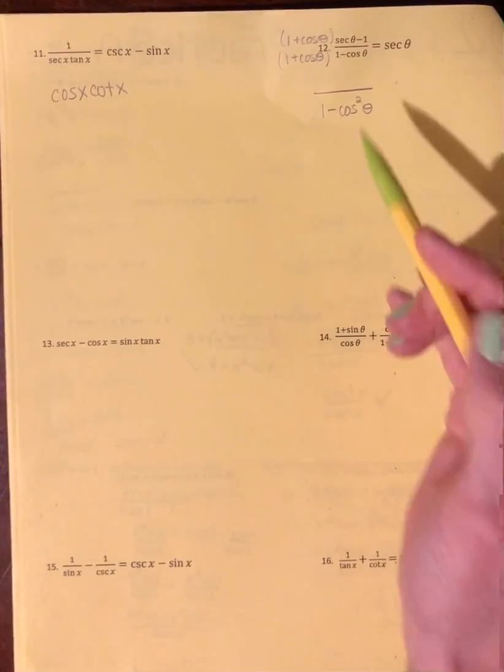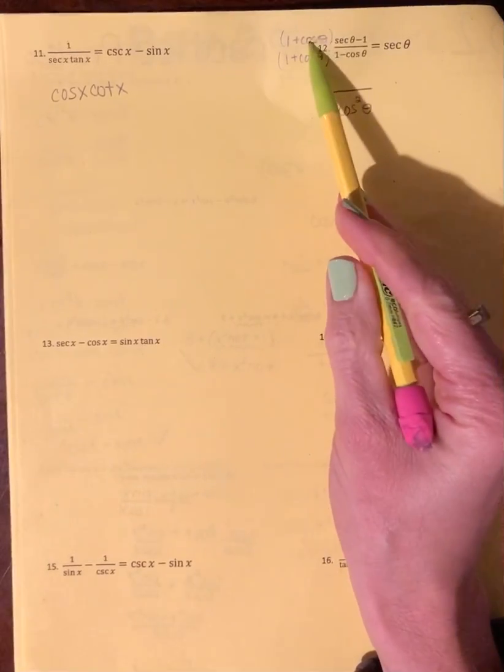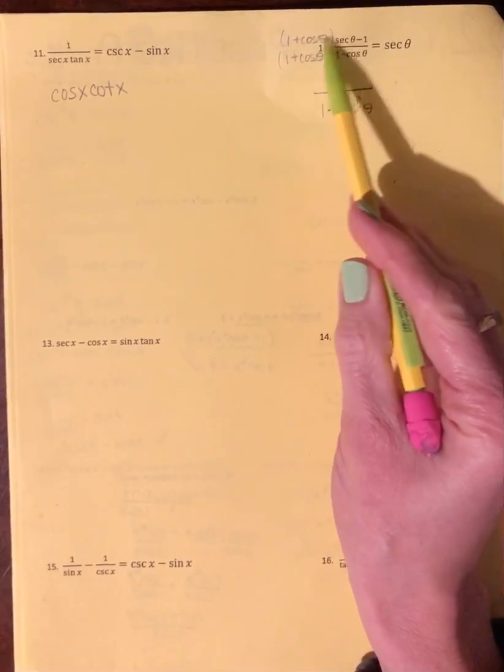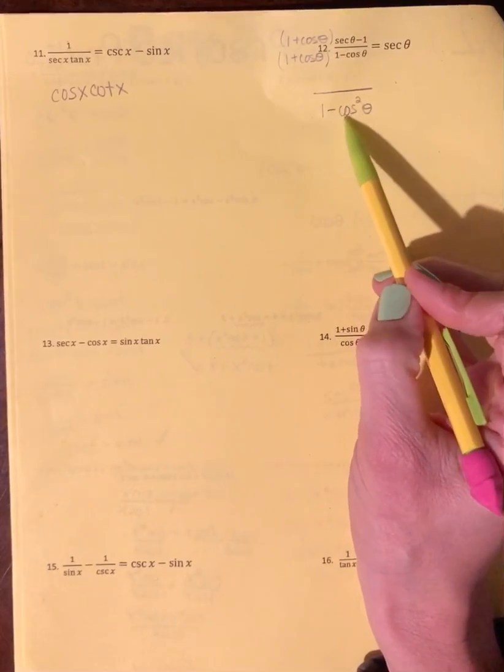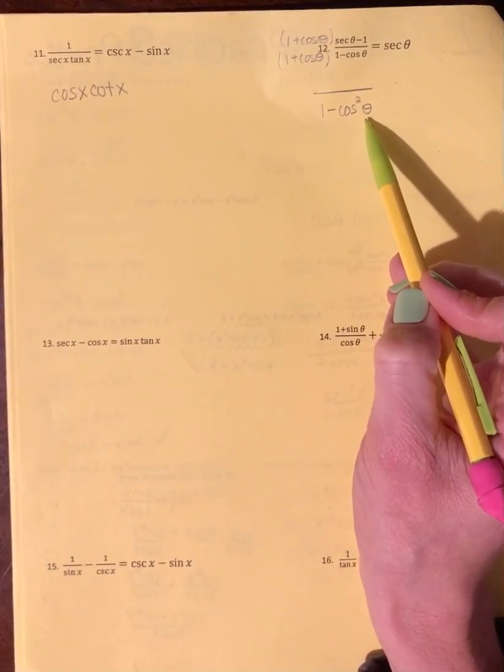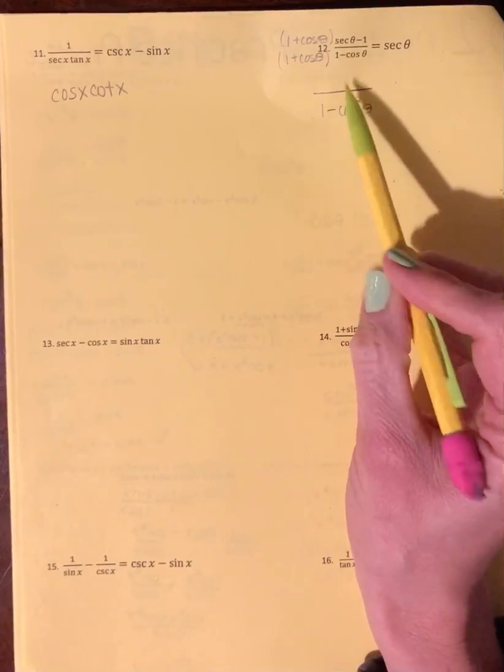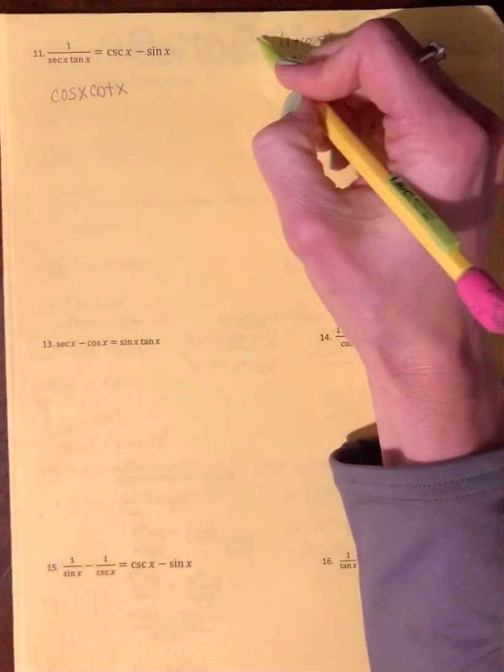A lot of times I tell you not to multiply the numerator out. I say do not distribute. However, in this case, that's probably not going to help us because there are no sines in the numerator. We know that 1 minus cosine squared becomes a sine squared. That only helps us if we have a sine in the numerator that we can divide out, which we don't in this case. So my hint to you here is to FOIL the numerator. Okay.